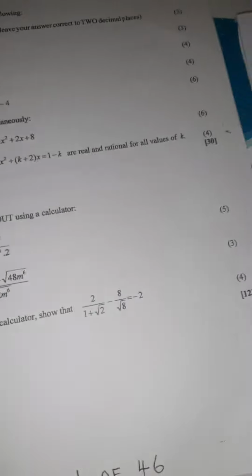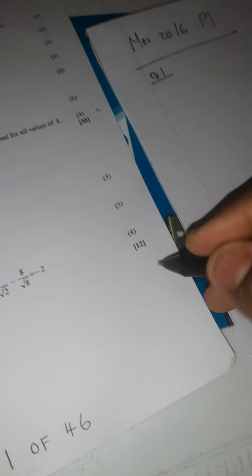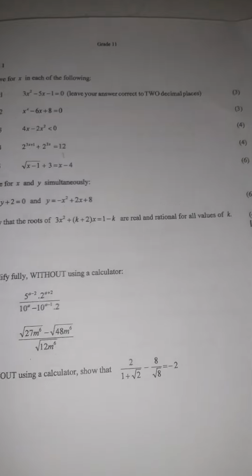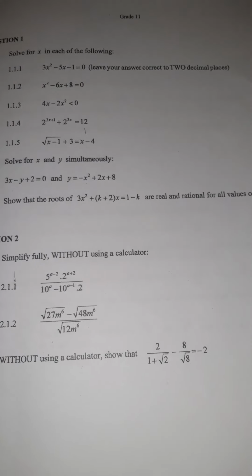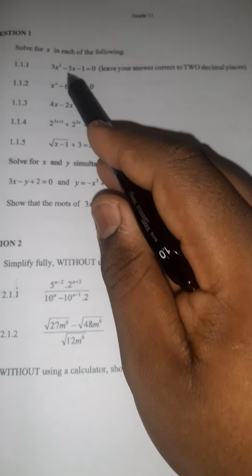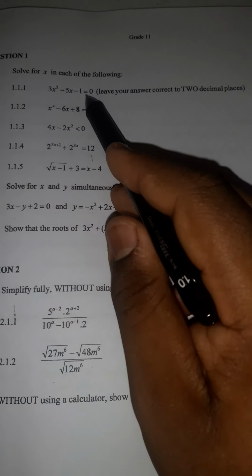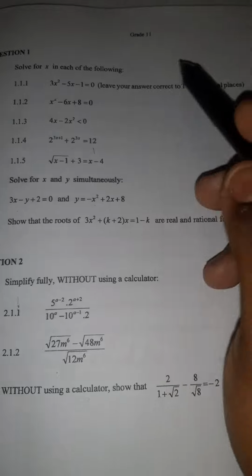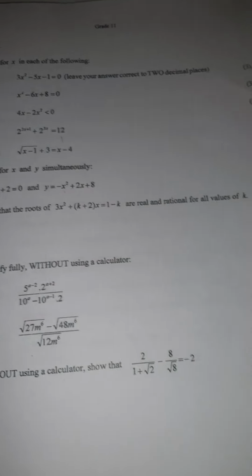Long time. So today I'm going to be doing revision of the November 2016 paper 1. For now we'll be looking at question 1 only, then we'll do the others as time goes on. Question 1 says solve for x. We have this equation: 3x squared minus 5x minus 1 equals 0. We can leave our answers to 2 decimal places.